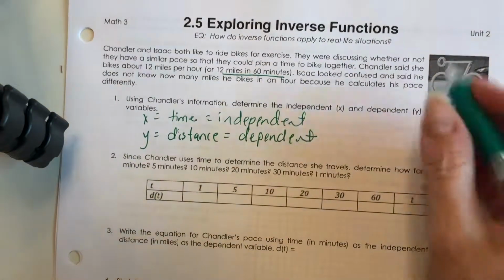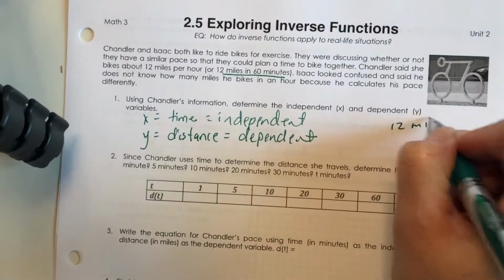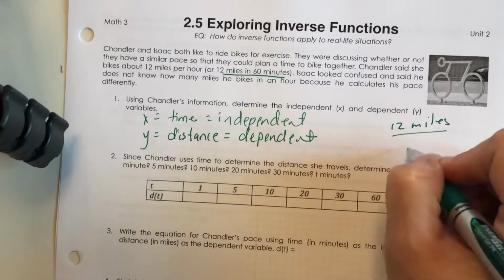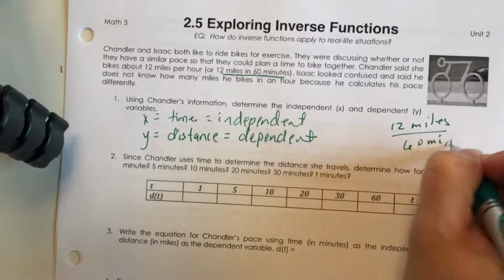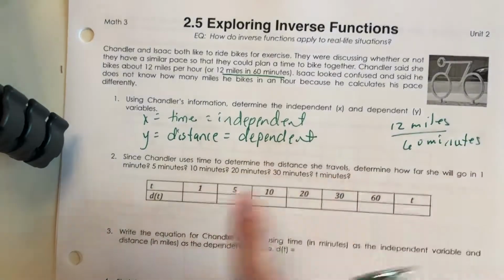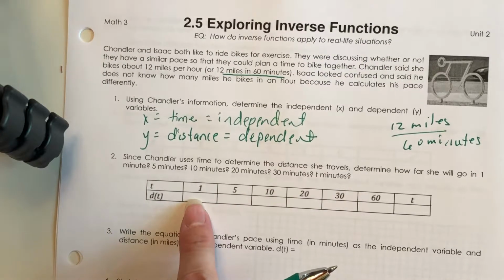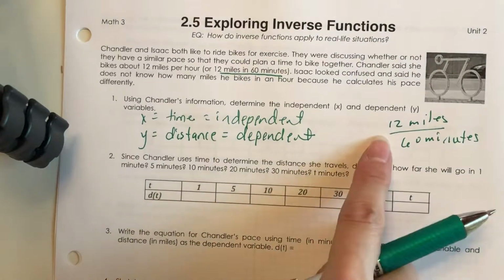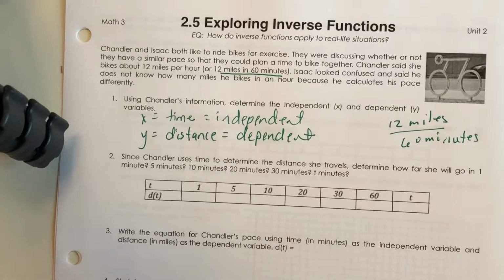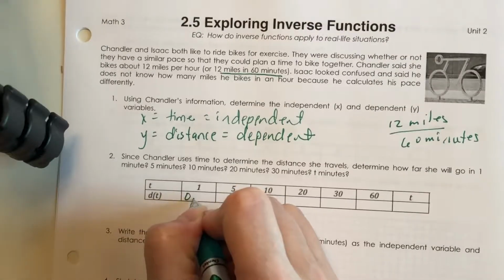So you can think of it as a ratio. She's got 12 miles in 60 minutes. If you want to know how far she travels in 1 minute, then you would divide 12 by 60. And 12 divided by 60 will give us 0.2.